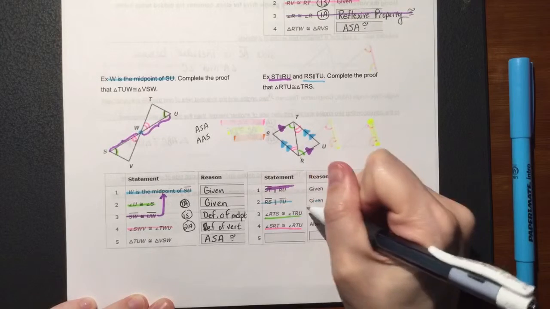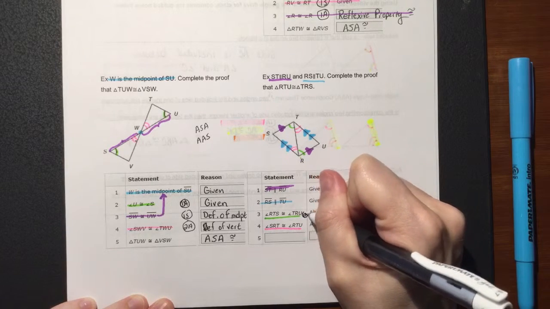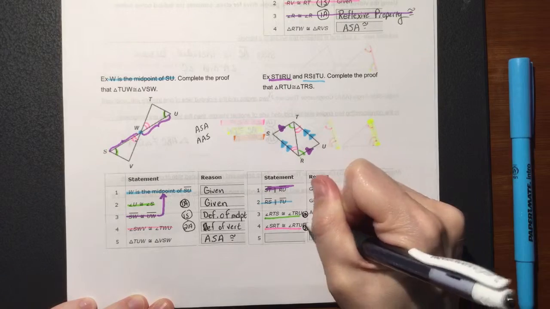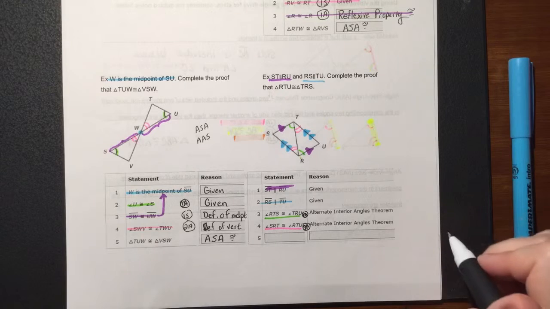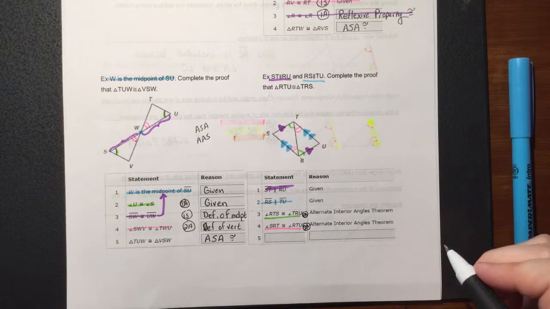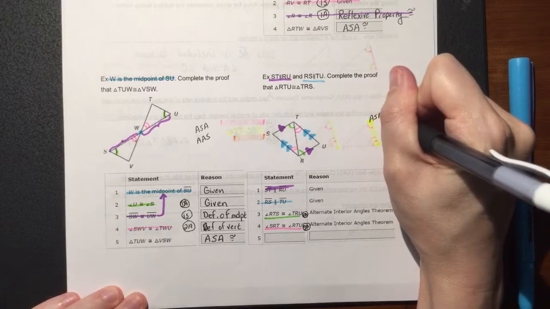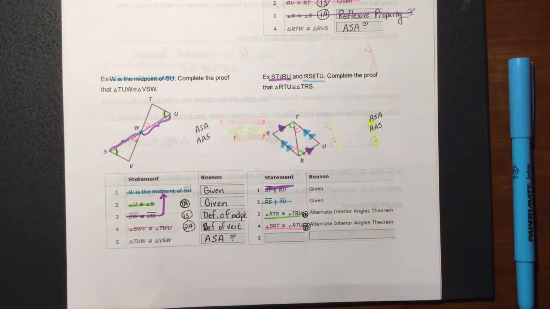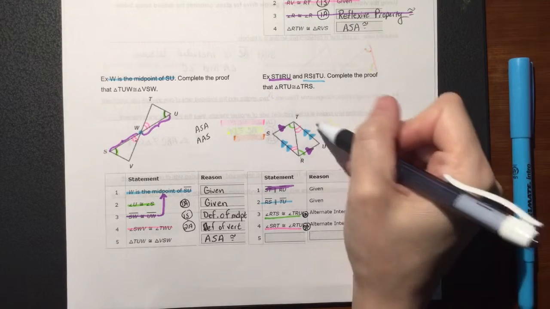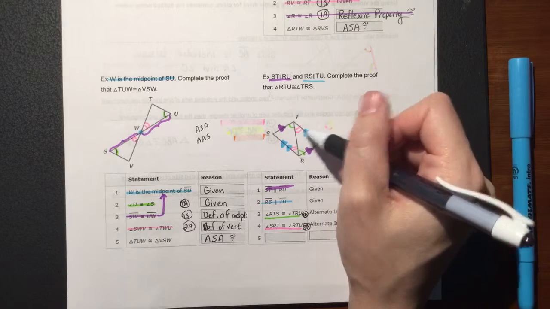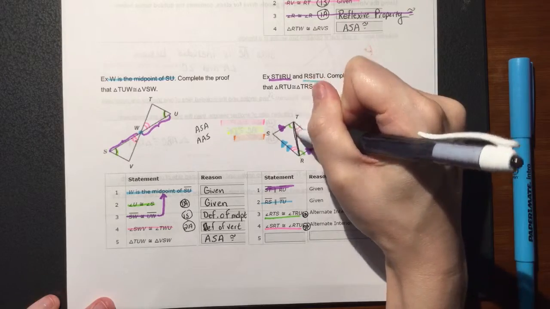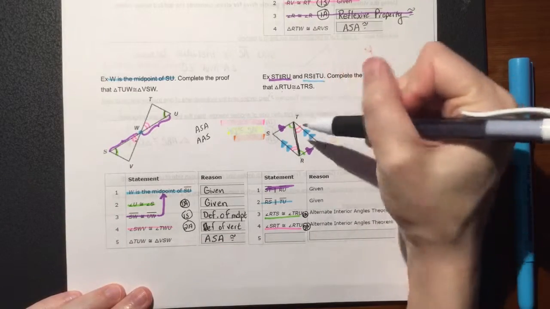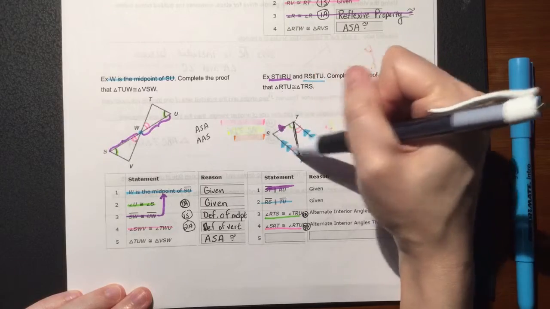So if you look at the information they've given us, one angle here and a second angle here. We don't have a congruency theorem that does angle, angle, angle. So it's either got to be angle, side, angle, or angle, angle, side. That means either way, we're going to have to put a side into our proof. Just because they're parallel doesn't mean they're going to be congruent to each other. But if you look, we have a side that's touching itself right there for the two separate triangles, RTU and TRS.